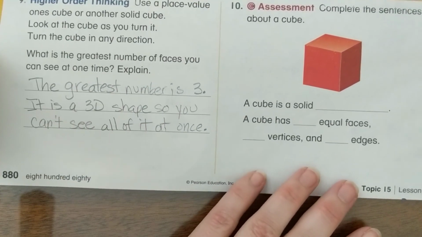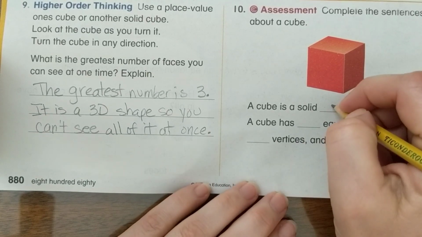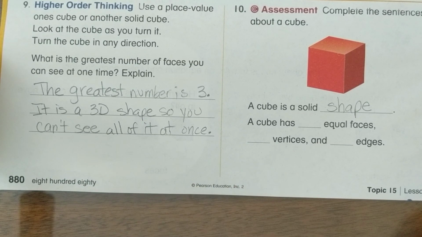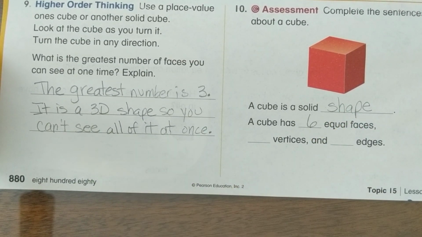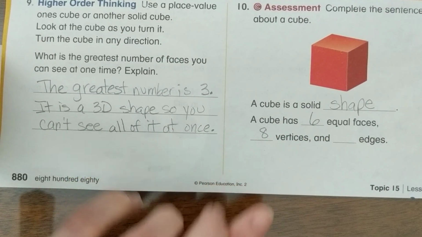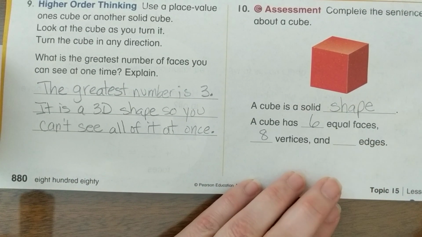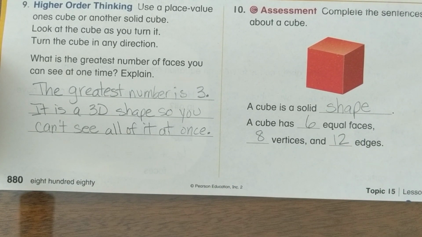Okay, complete the sentences about the cube. A cube is a solid, I guess it's looking for shape here. A cube has blank equal faces. We know it had 6 equal faces. It has blank vertices. It has 8 vertices. And it has blank edges, 12 edges. Great. You're going to do your homework and send me a picture.